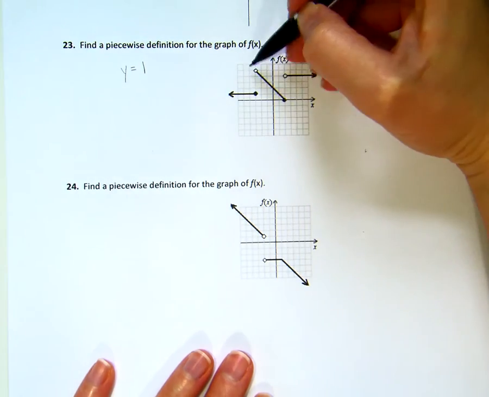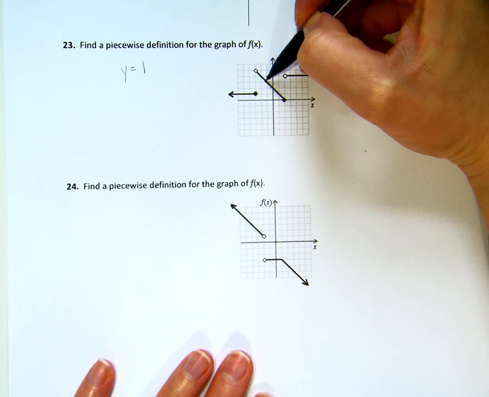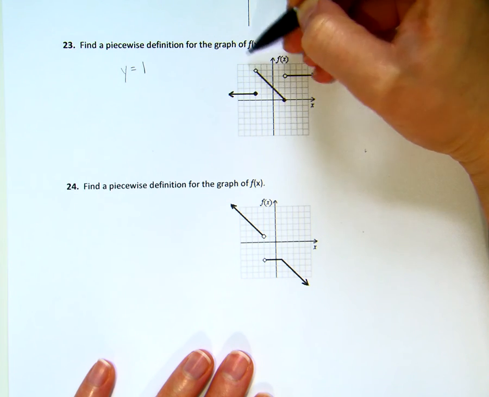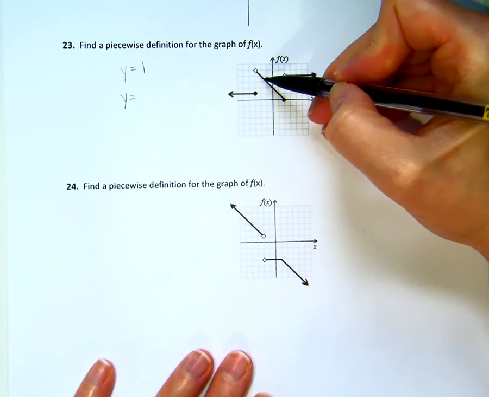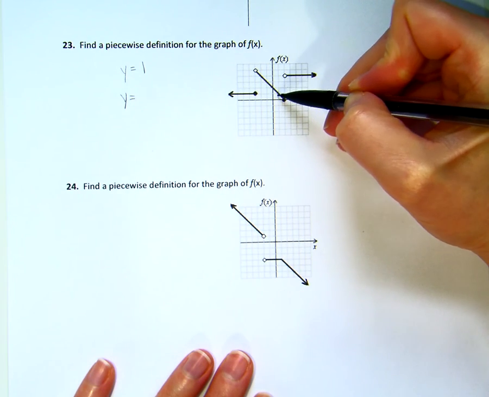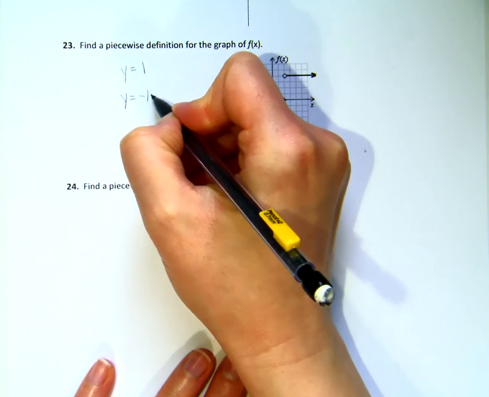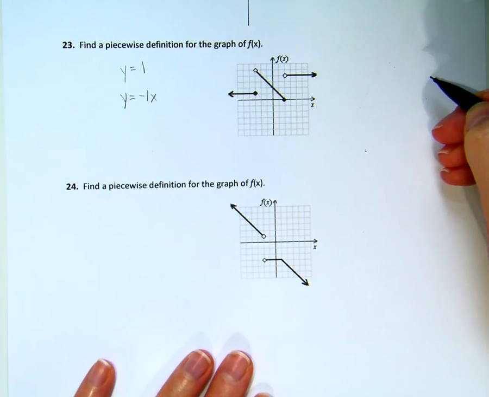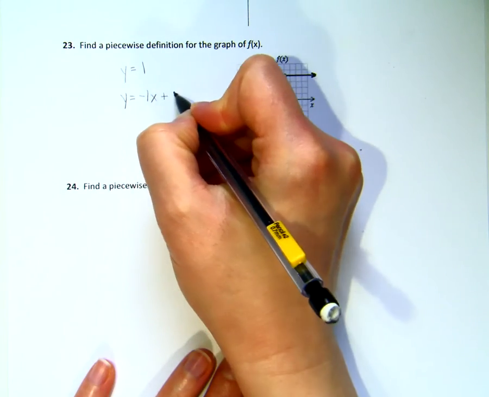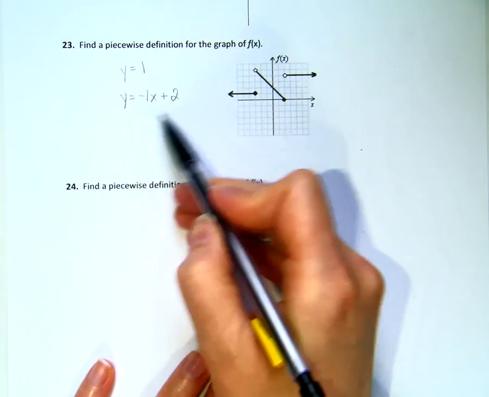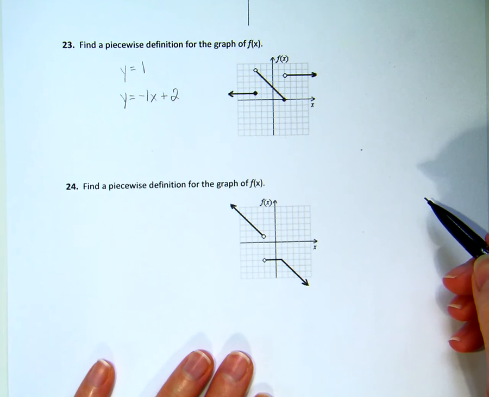Now for the middle piece, let's think y equals mx plus b. What's the y-intercept? What's the slope? Well, our slope seems to be down 1 over 1. So that's a -1 slope. And our y-intercept seems to be 2. It crosses the y-axis at 2. So here's our second piece of the graph.